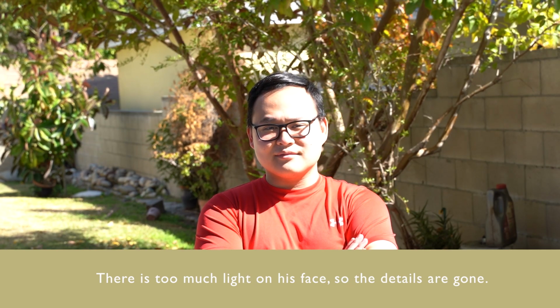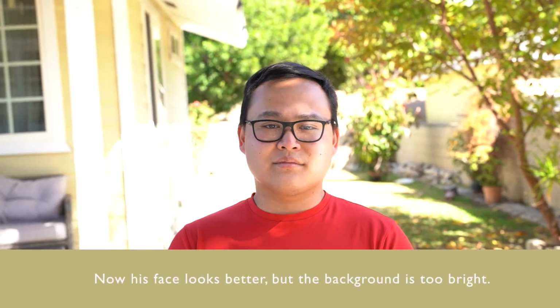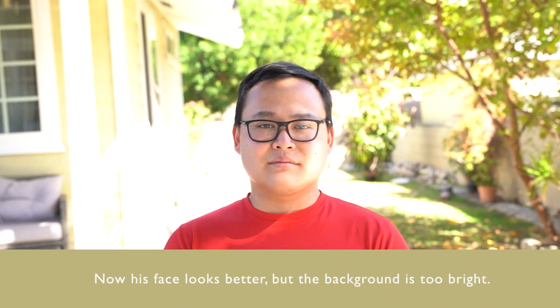So how do you fix this? So we're gonna have Sam move to the shade, actually. Okay, so this looks a little bit better, but now the background is super bright, right? And so we wanna try to fix this by making the background around the same lighting as the foreground.